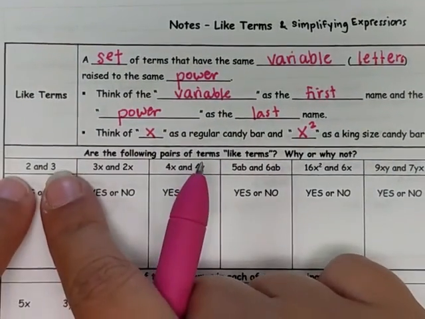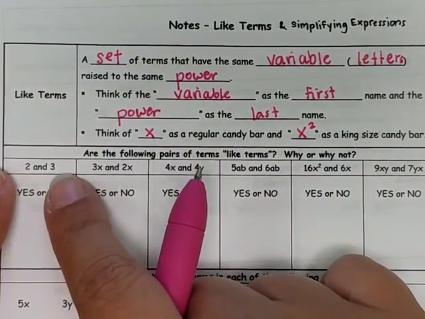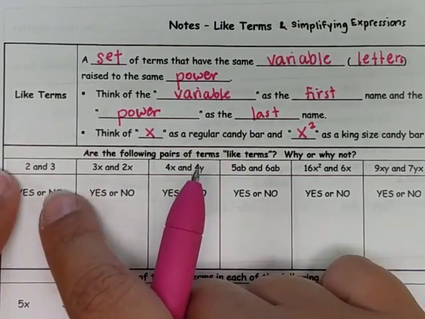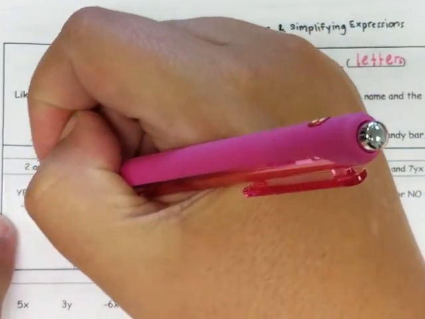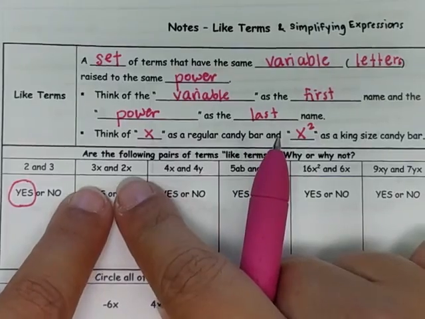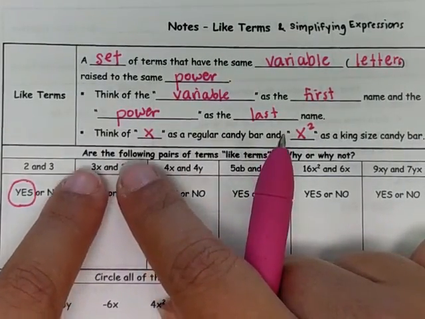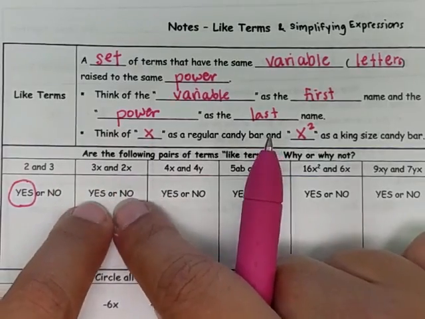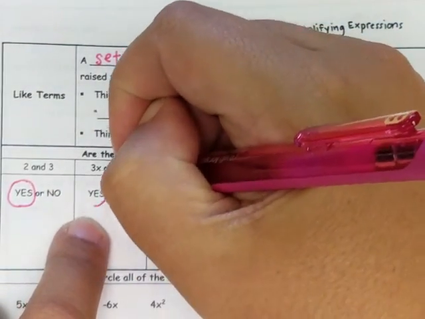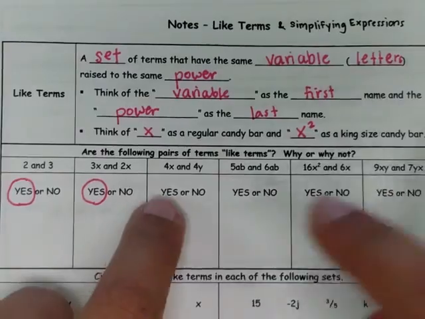So we have 2 and 3. Both of those are constants. So they have the same power and they don't have any variables. So they actually are like terms. So yes, they are. 3x and 2x, they both have an x and they're both the same power of 1. So we can combine those and it actually would make 5x. So yes, we can combine these.